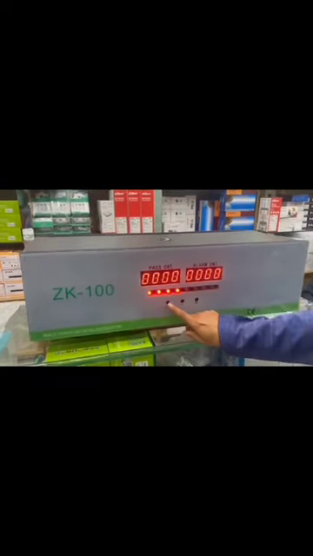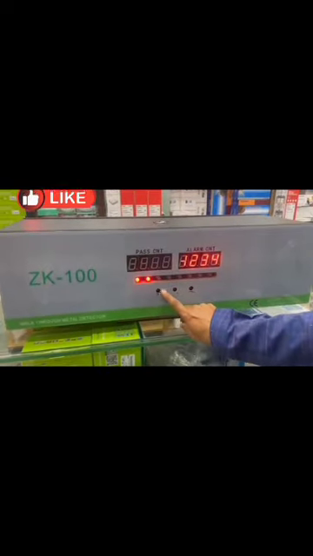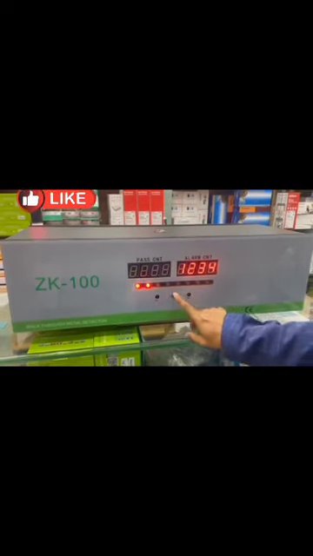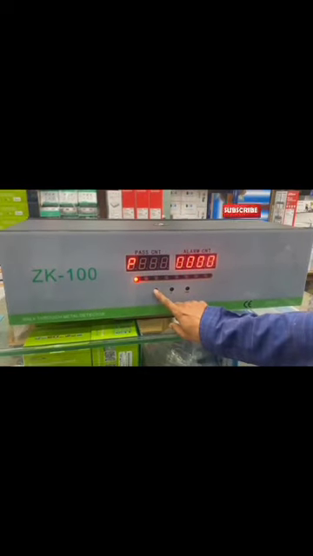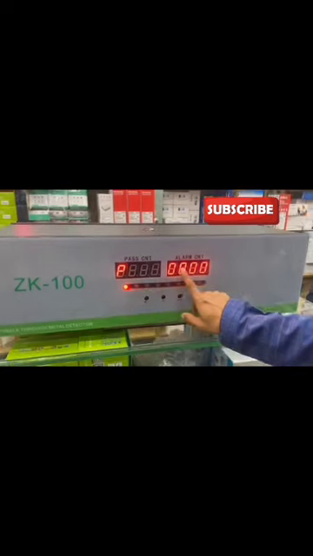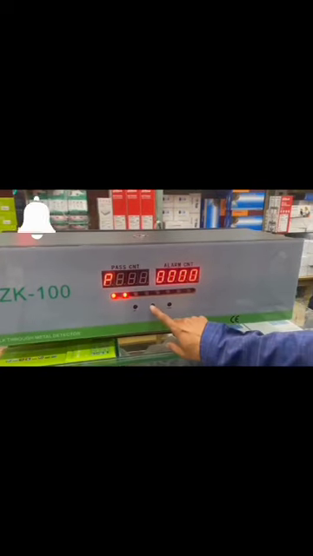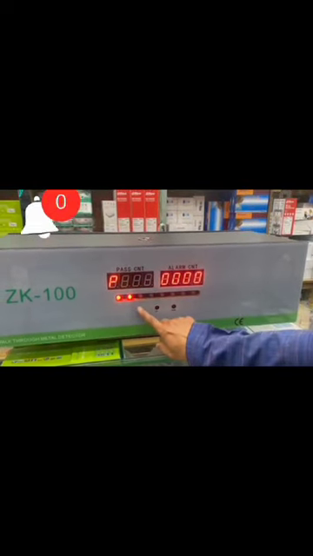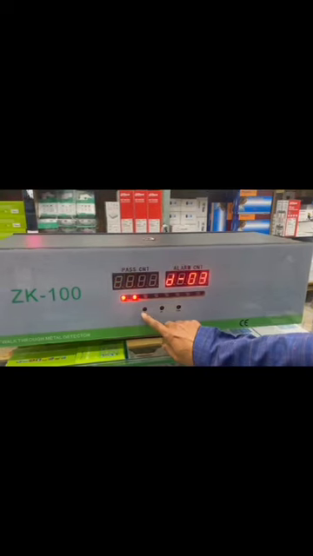Now you can press this select switch for the programming mode. You press this. Now you can see 1 2 3 4 here on the display. Again press this select switch. This is P000. If you want to change, this is the password. You can change it from here, using up and down. Again press this select switch.